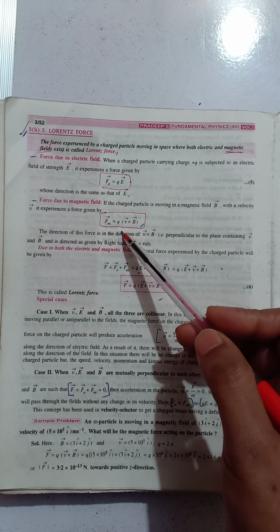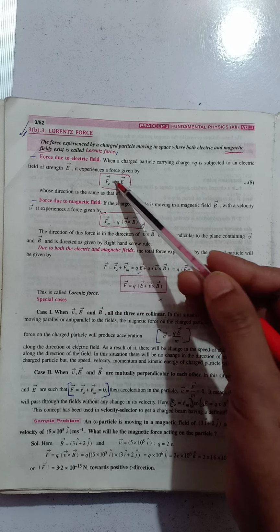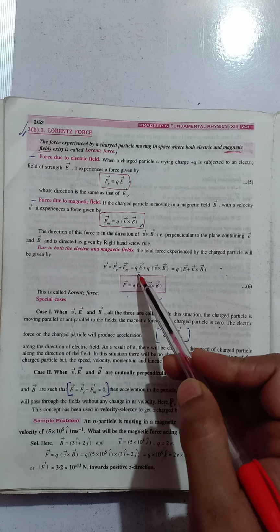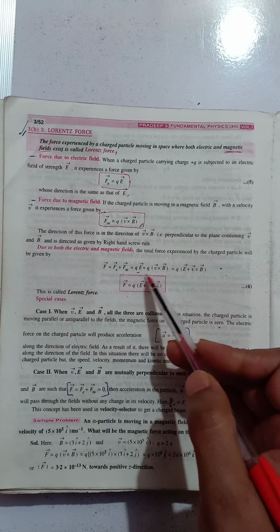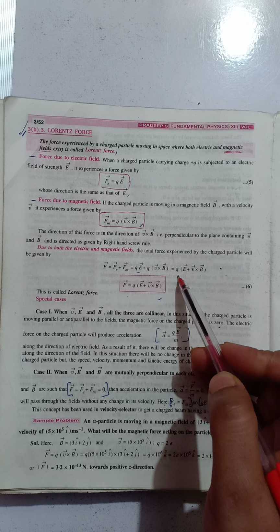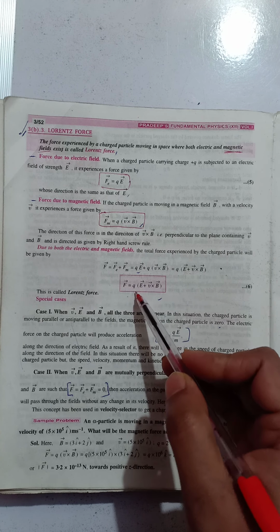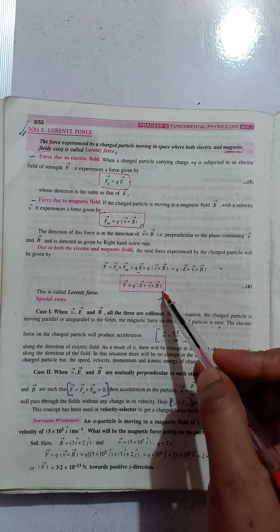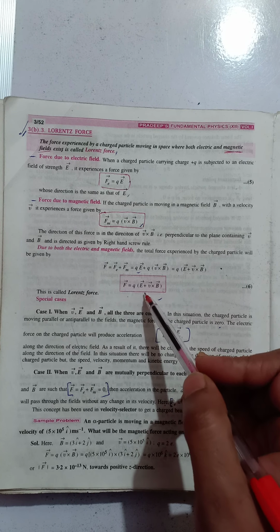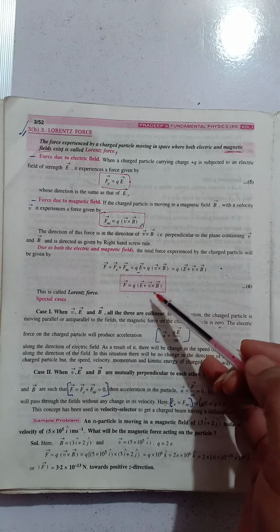And if you calculate the total force due to the electric field and magnetic field, we have to add Fe and Fm. So F is equal to Fe plus Fm. When we add this, we get QE plus QV cross B. Here we take Q common, and get E plus V cross B. So F is equal to Q times E plus V cross B. This force is known as Lorentz force, or the force experienced by a conductor in presence of both electric and magnetic field. Now we have some cases.